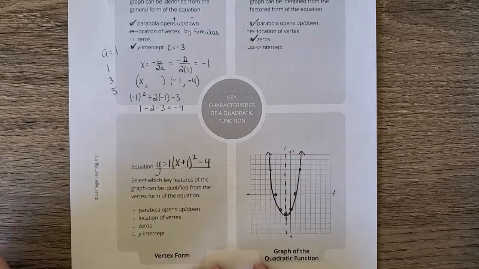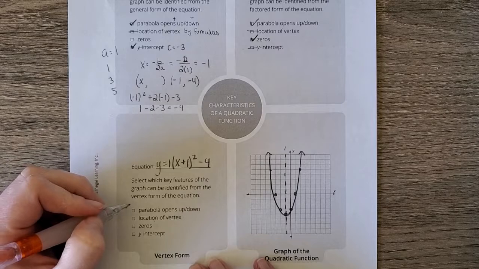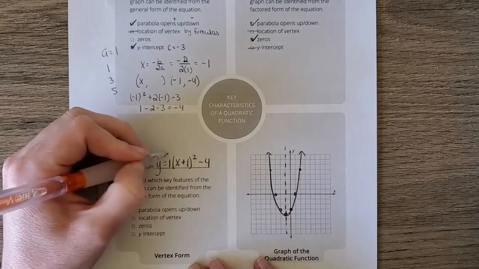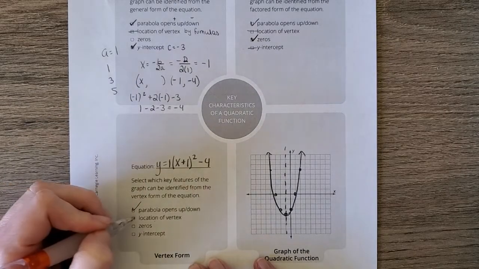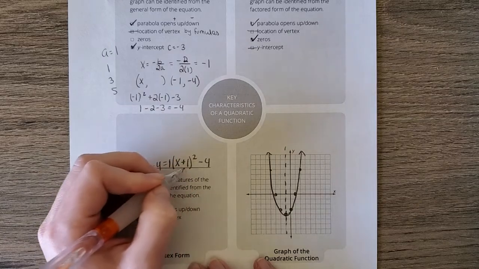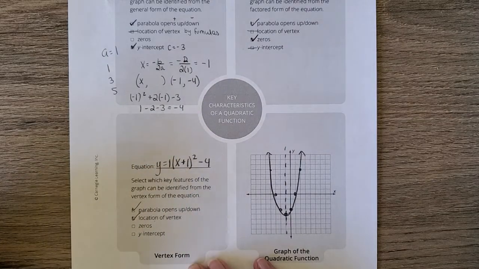So now we're in vertex form. What can we find? Can we find whether it opens up or down? Yes, because a is still there. Can we find the vertex? Definitely from vertex form. It's negative 1, negative 4. Can we find the zeros? Not directly. Can we find the y-intercept? Not directly.